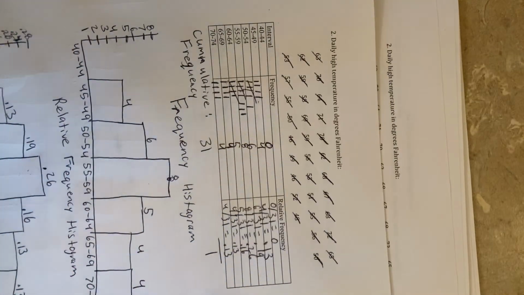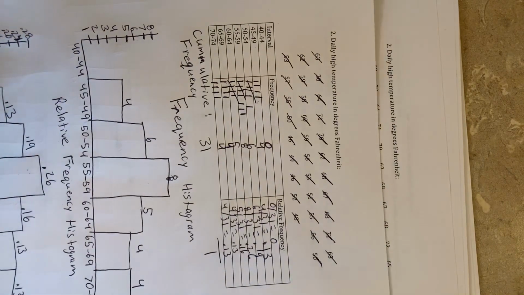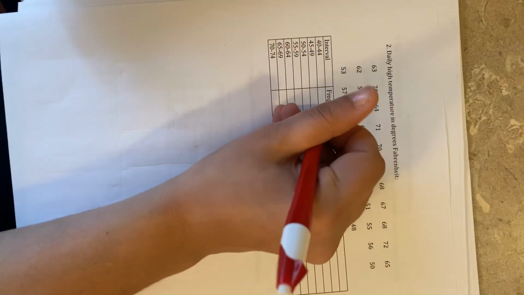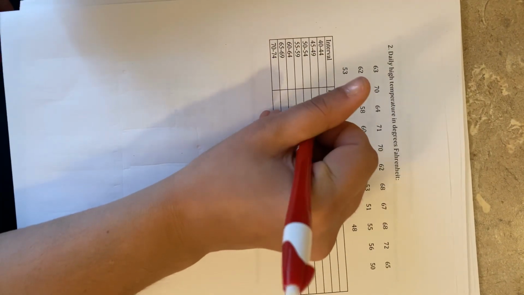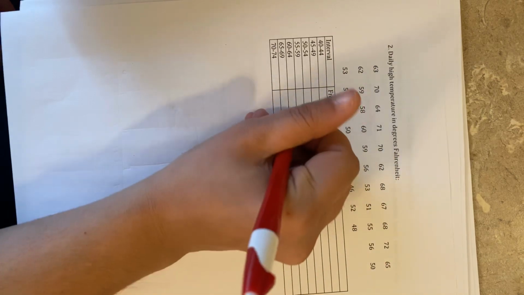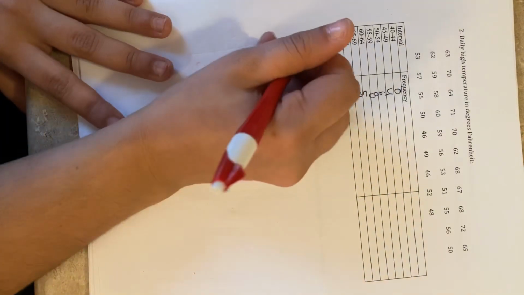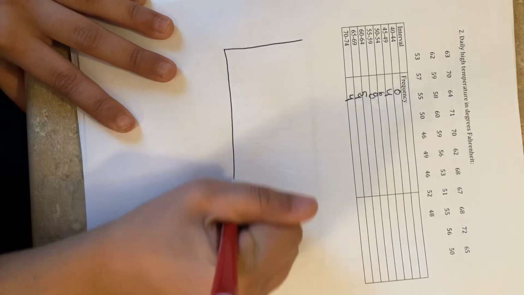For our last example, we're going to create another frequency polygon for the daily high temperatures, which we did over here with the frequency histogram. I didn't feel like making a whole new set of data for you, so it's easier to reuse the same data we already have. Before we had 0, 4, 6, 8, 5, 4, and 4. So we're going to create our table again.